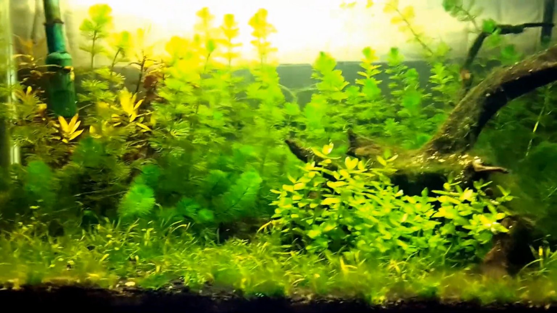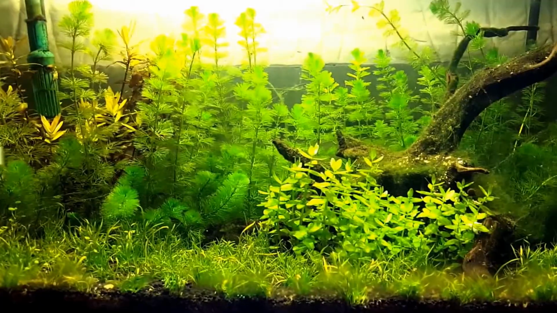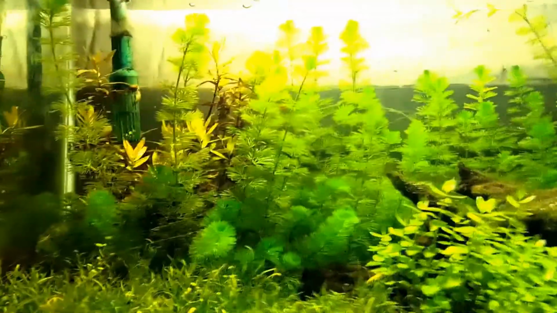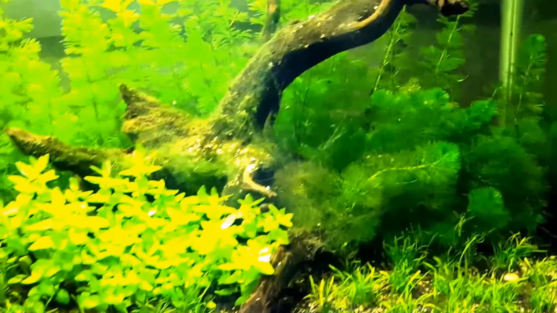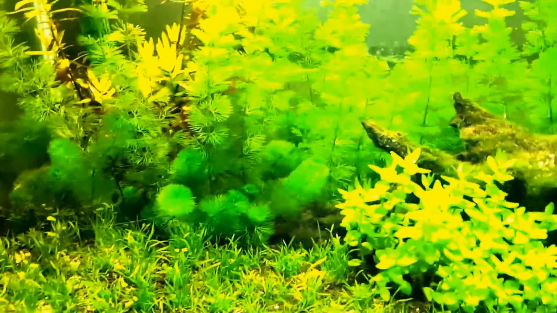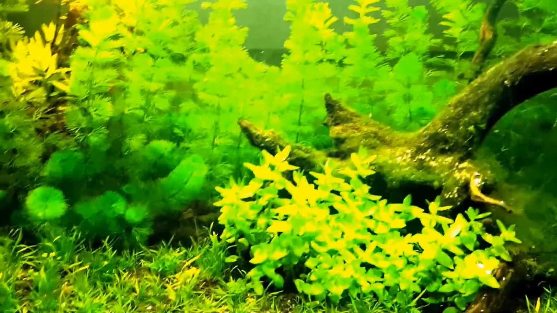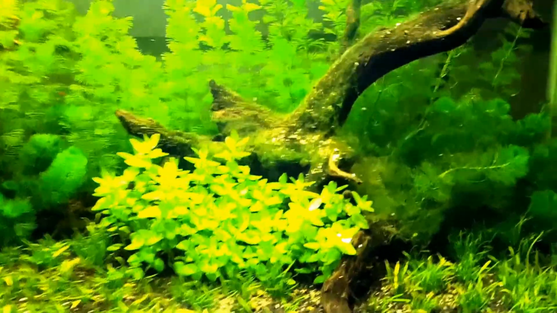Another difference between biotope aquariums and nature aquariums is that you can see the plants here. Some of them are not growing as optimally, and this is actually quite natural, because in the wild, not every plant can do well in this type of condition. So this is a more natural looking biotope.